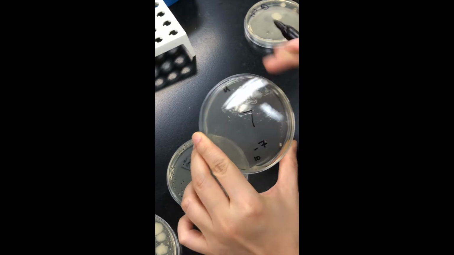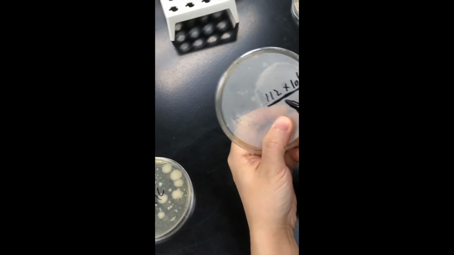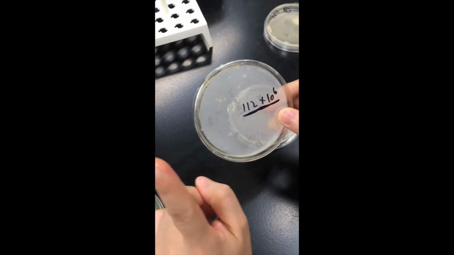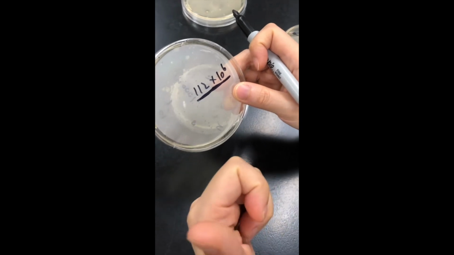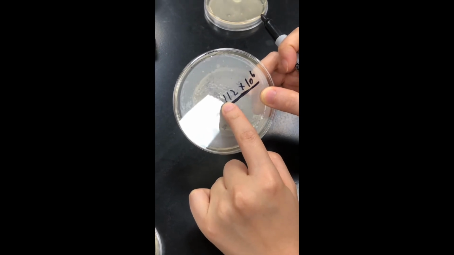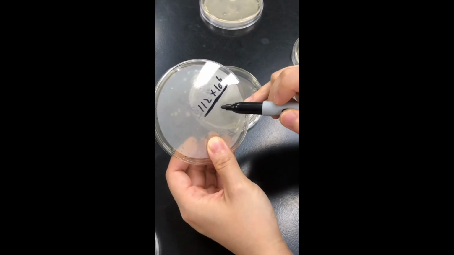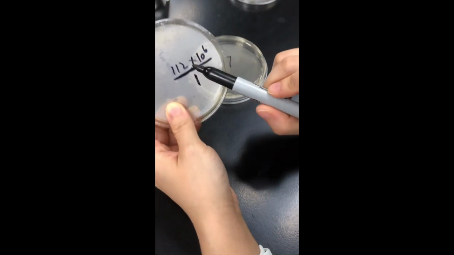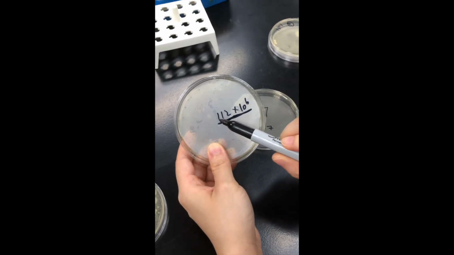So this is less than 30, and I have one plate good to use. This plate's number is between 30 and 300. Since I only have one plate to get a statistically significant number, I will only use this number to get the average CFU per ml. How to do this? Since we only have one number, we divide by 1 since we only use one plate. So this is my average of my unpasteurized raw milk sample.